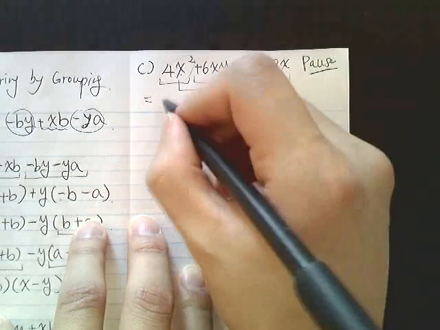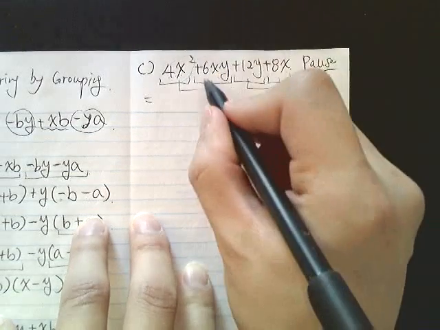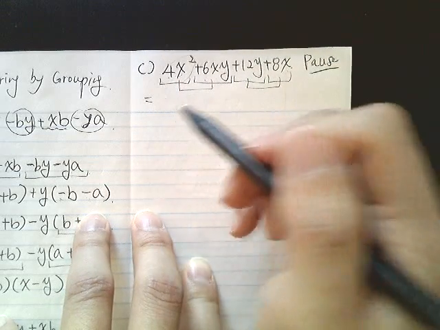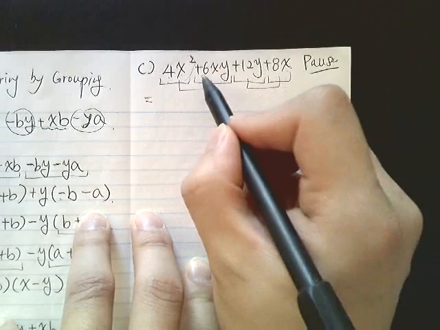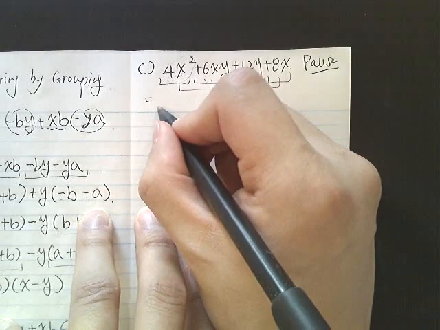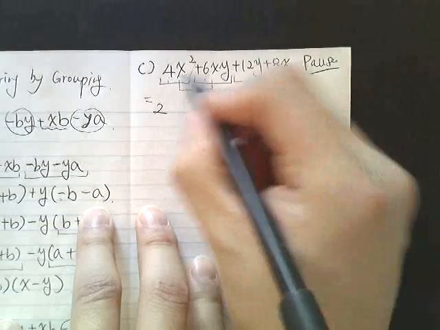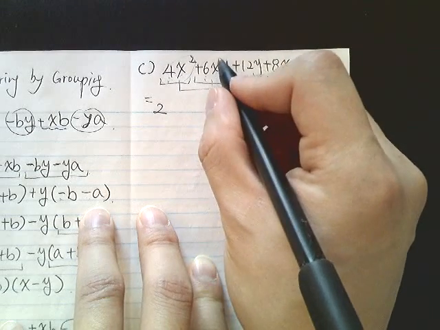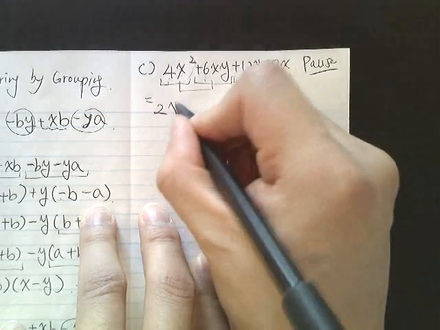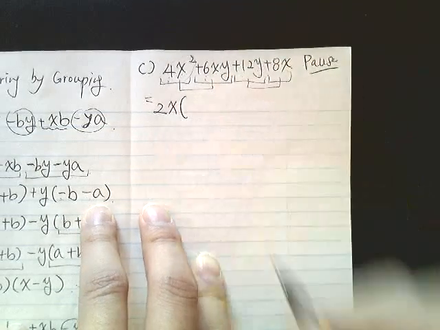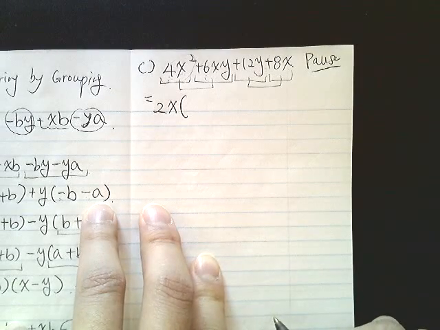Okay. Now, take a look at 4x squared plus 6xy. Again, remember, go one at a time, coefficient by coefficient. 4 and 6, the greatest common factor of 4 and 6 is 2. X and x, and I said the greatest common factor of the variable is always the smallest power, so it's x. This one doesn't have y, so GCF for this portion is done.